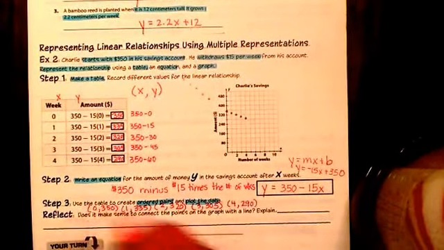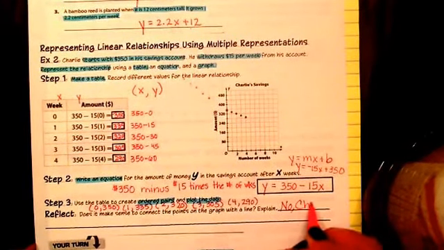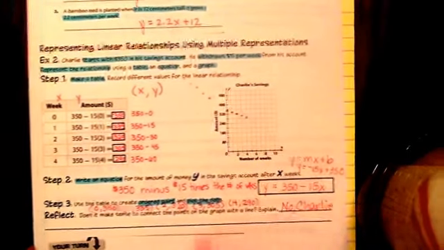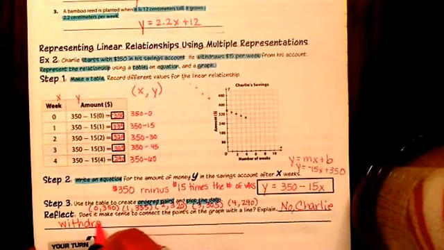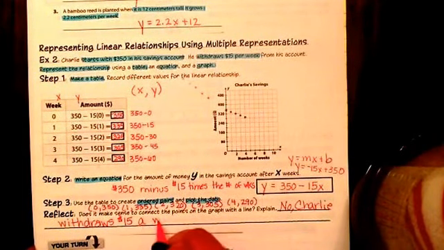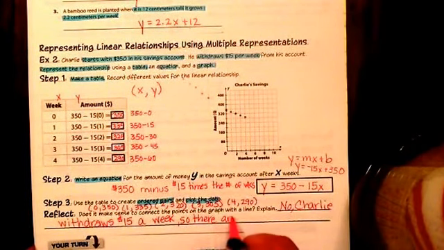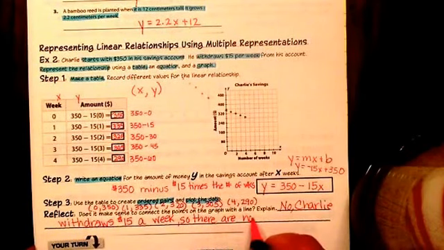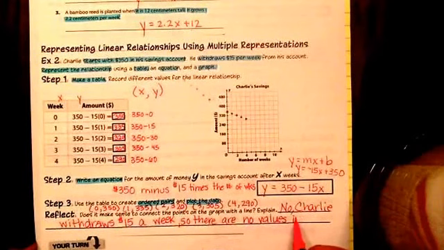I want you to say no, comma. We'll say Charlie withdraws $15 a week, so there are no values in between.